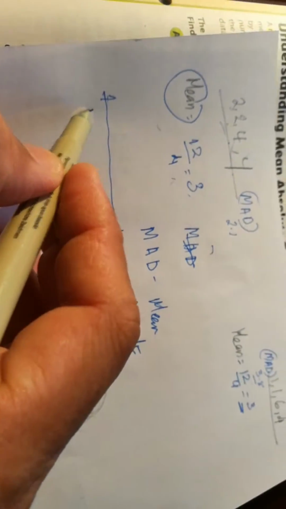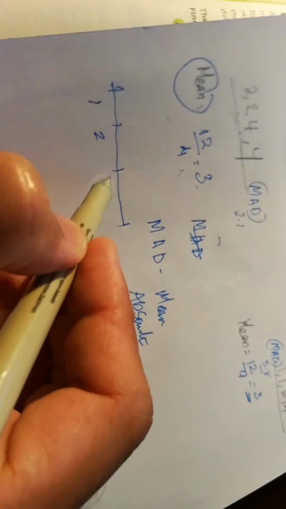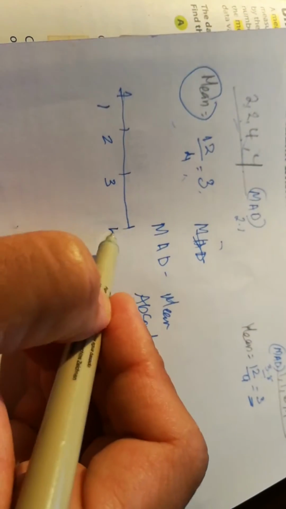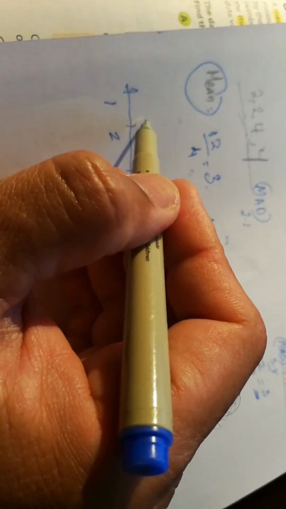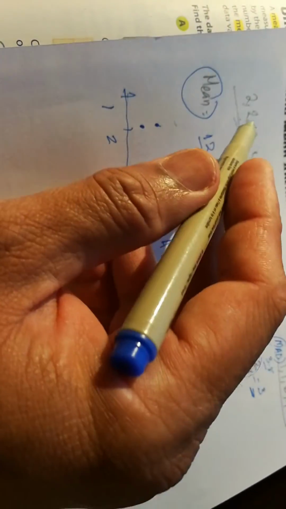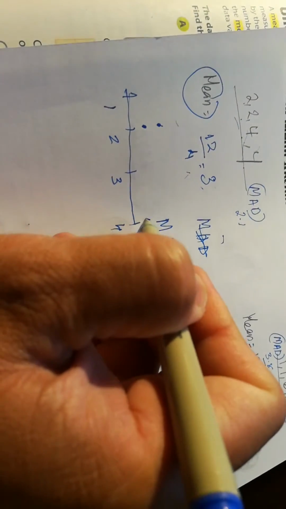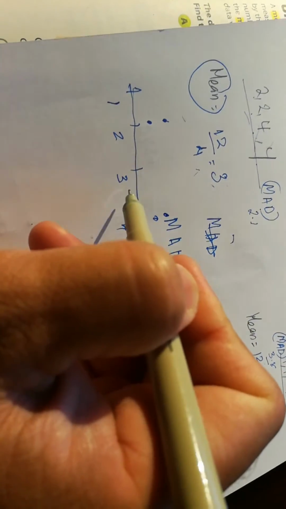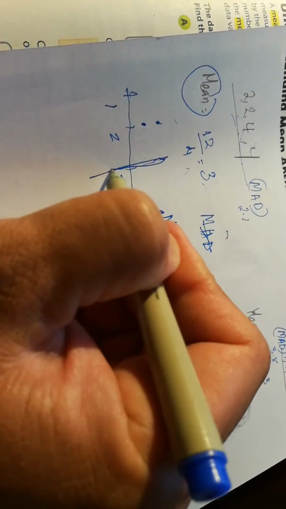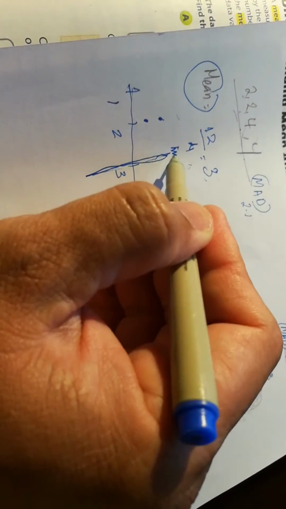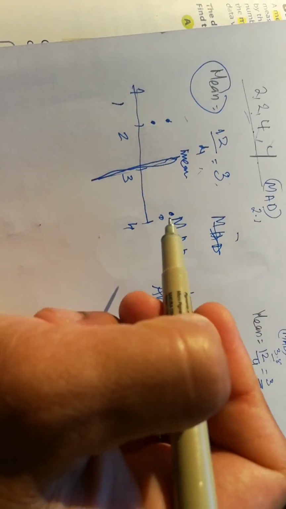1, 2, 3, 4, let us say this. Now, you represent 2 here. 2 data points are 2, and 2 data points are 4. What is the mean value? The mean is, this is the center. Okay, this is the mean of this data set.